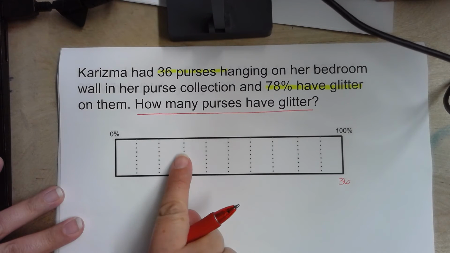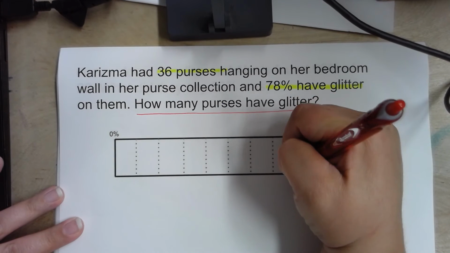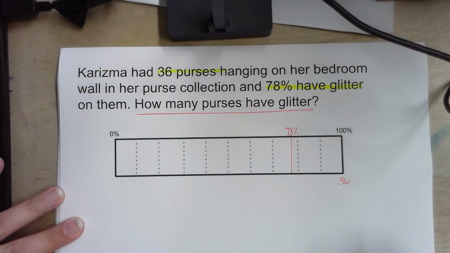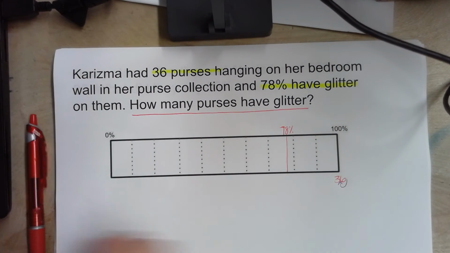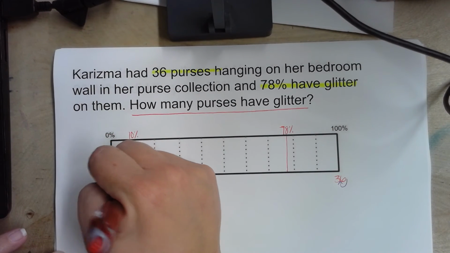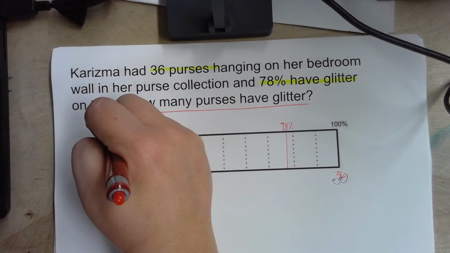So 1, 2, 3, 4, 5, 6, 7. Almost all the way over. So here's 78%. I'm going to do a place value shift to get me to 10. And then I'm going to do another place value shift to get me all the way to 1.